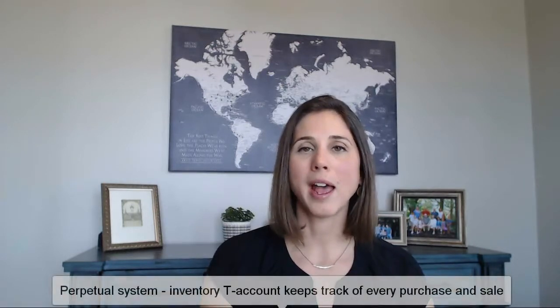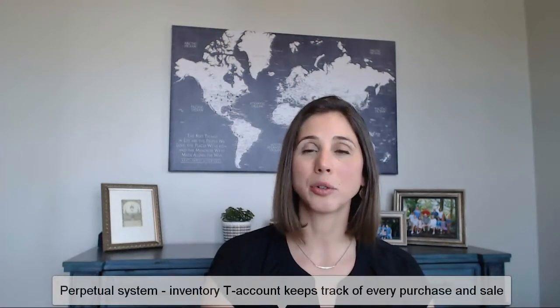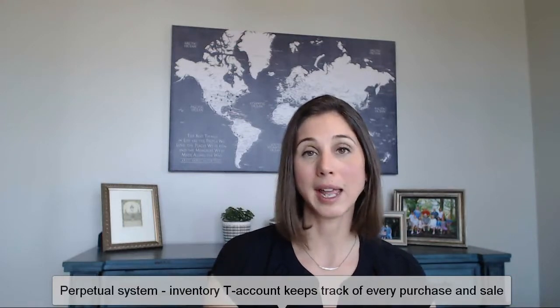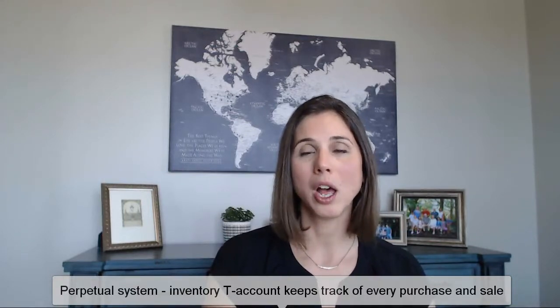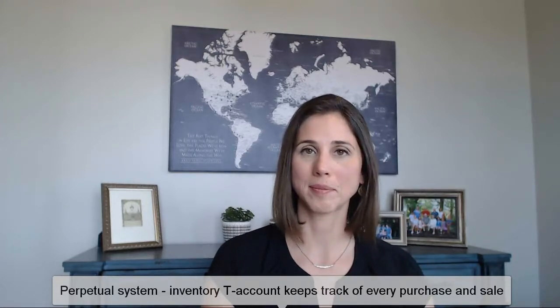Under a perpetual inventory system, again, all inventory balances are maintained for quantity and cost. It's perpetually being updated with every purchase and every sale. Every time a company acquires more inventory, the costs that are normal and necessary to get that inventory into position and condition to be resold are capitalized, and that inventory account is increased.